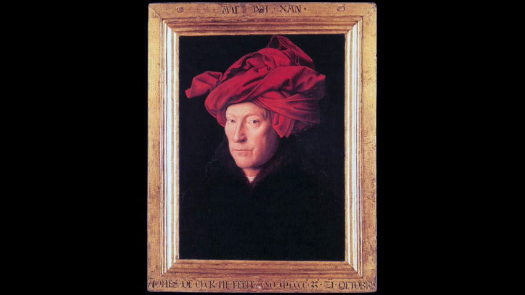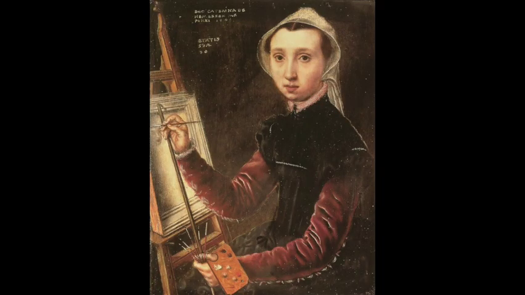You may not know this young woman. This is Catharina van Hemmesen from 1548, the first self-portrait by a woman. And the text reads, "I, Catharina van Hemmesen, have painted myself, 1548, aged 20." Right? A statement of self. Next picture, please.